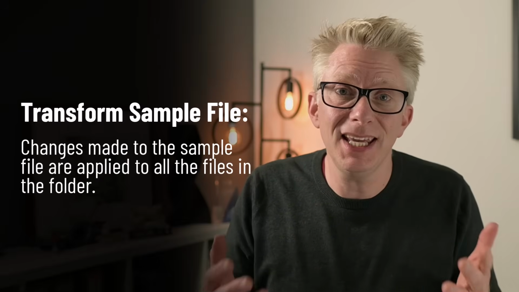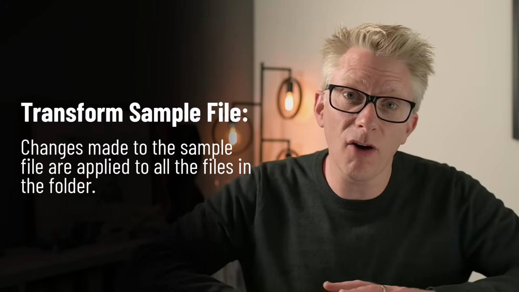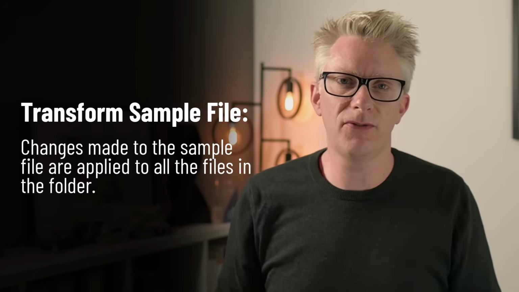In Power Query, when we use the feature which combines all the files from a folder, it creates a transform sample file for us. This is amazing because any changes we now make to that query are applied to all the other files in the folder.